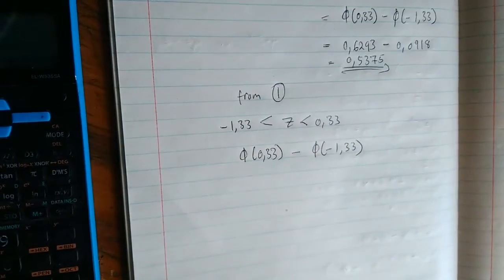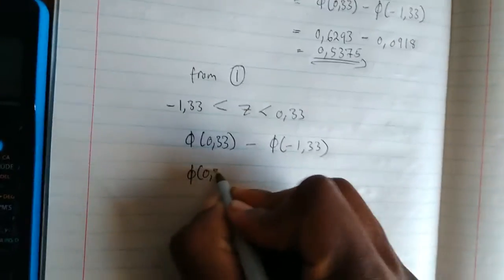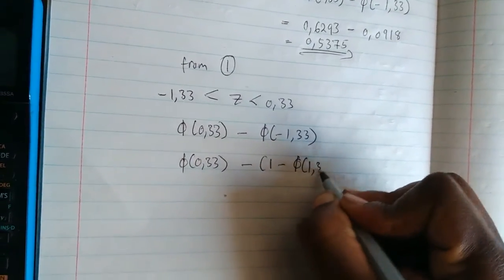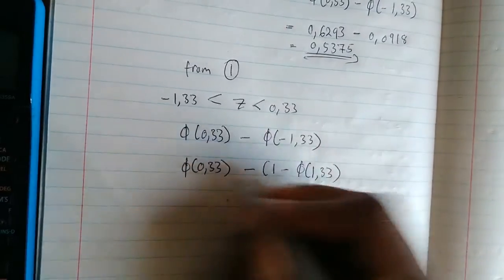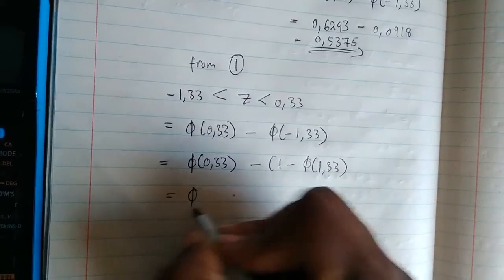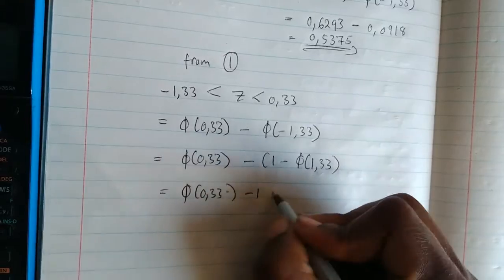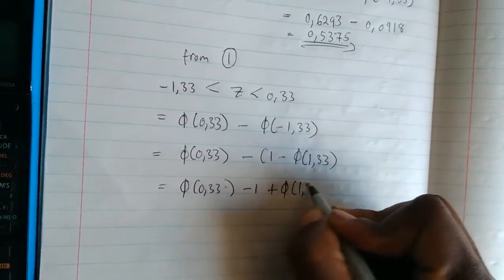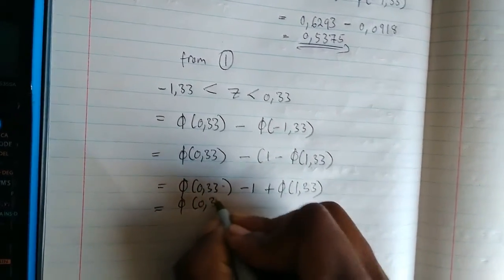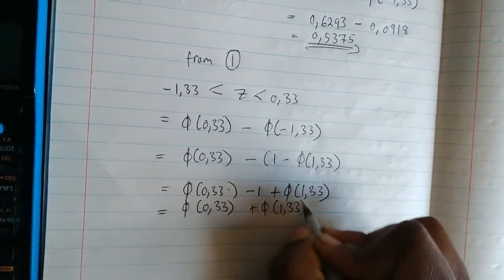By the laws of normal distribution, this becomes phi 0.33 minus 1 minus phi 1.33. So it becomes phi 0.33 minus 1 plus phi 1.33. As you can see, we've eliminated the negative part of the question.